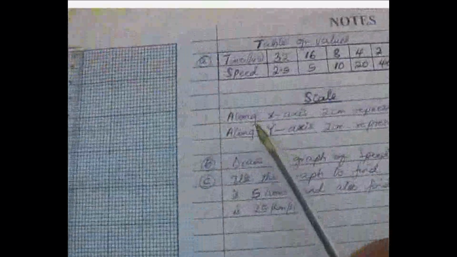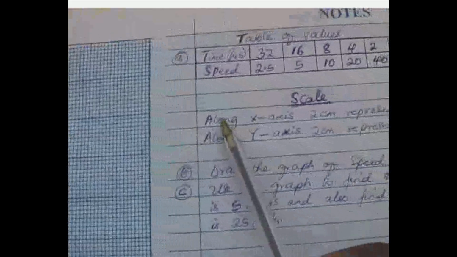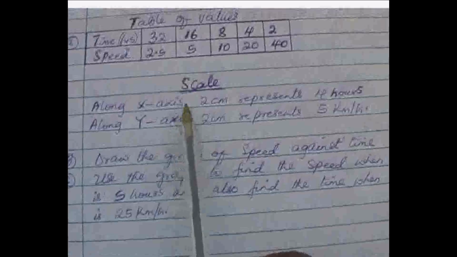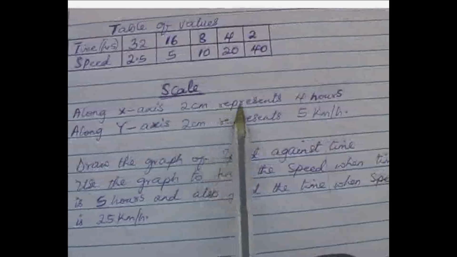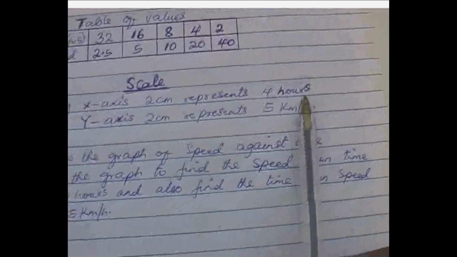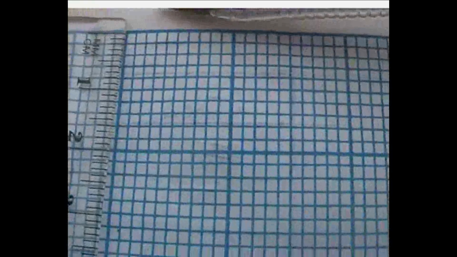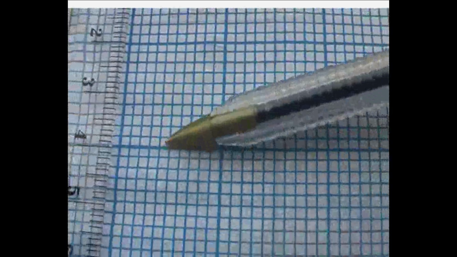In the scale it says along x-axis, that means along the axis that runs from the left to the right, 2 centimeters represents 4 hours. This means, first of all, look at the calibration of our graph paper. You can see these thick lines.